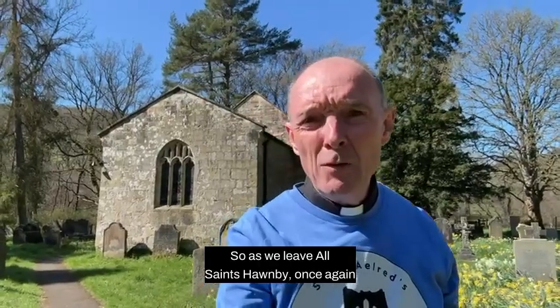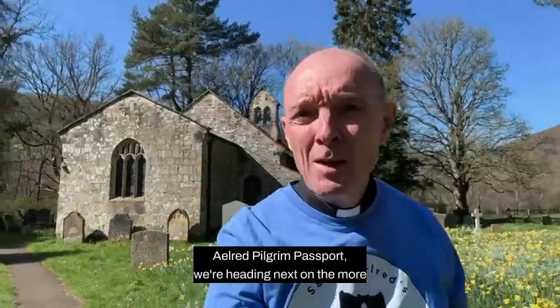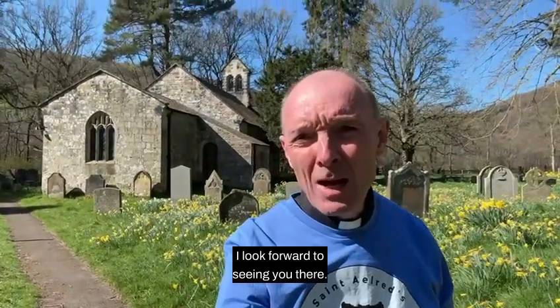So as we leave All Saints Hawnby, once again having stamped our St Aelred Pilgrim passport, we're heading next on the more challenging and undulating fourth stage of the St Aelred Pilgrim Trail to another All Saints church, this time in the hamlet of Old Byland. I look forward to seeing you there.